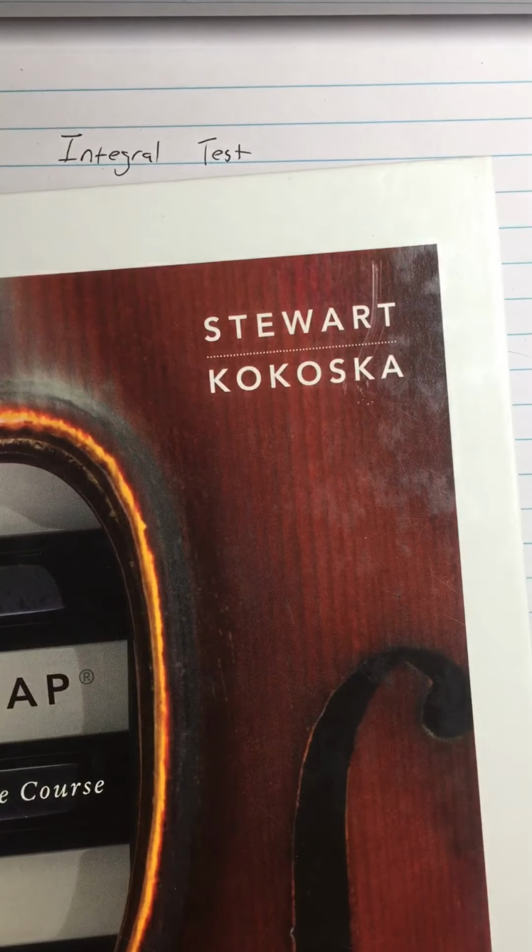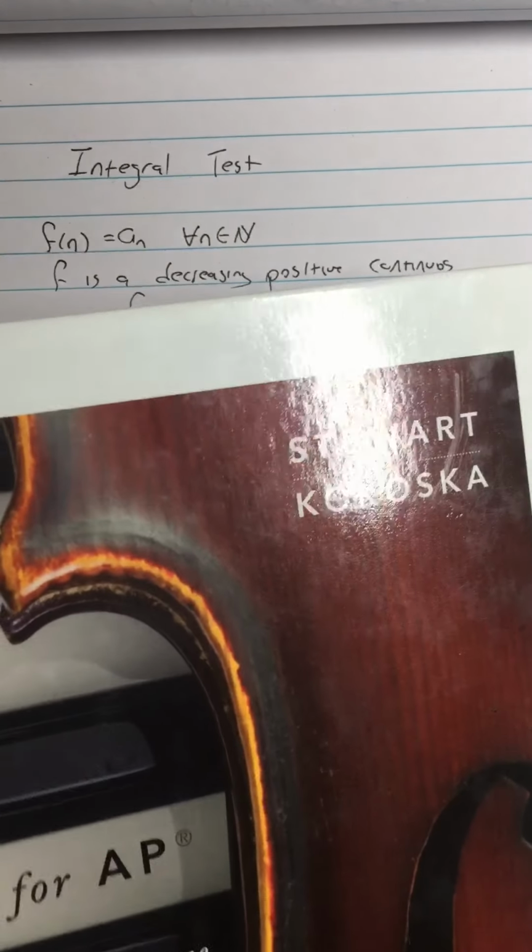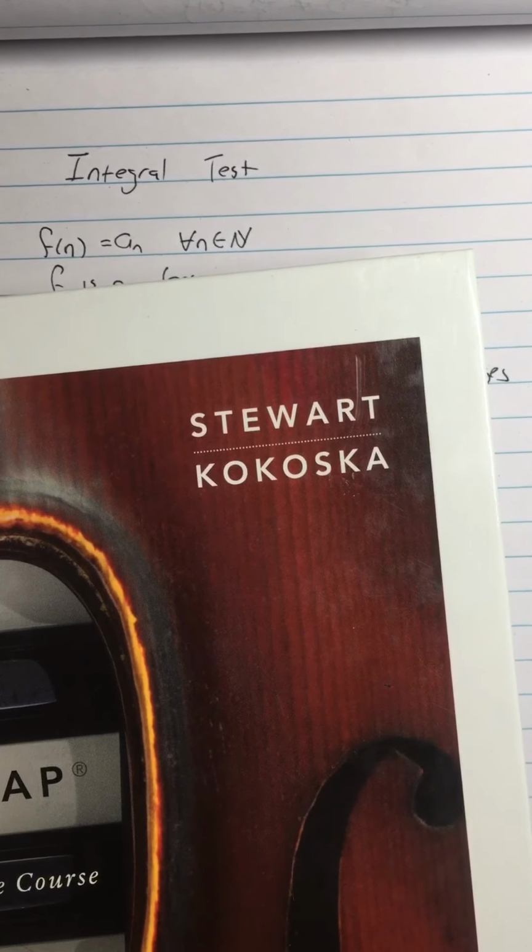Now, where you're going to find this lovely integral test is not in your nice orange book. Here we go. Meet your new friends, Stewart and Kokoska. You may have noticed that in the website posting for the textbook, there are a number of chapters, starting with chapter 9, that are listed as Stewart Kokoska. That is this book. This book has a much better development of series than your orange book does.